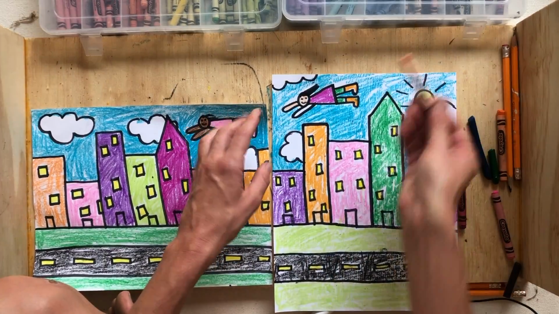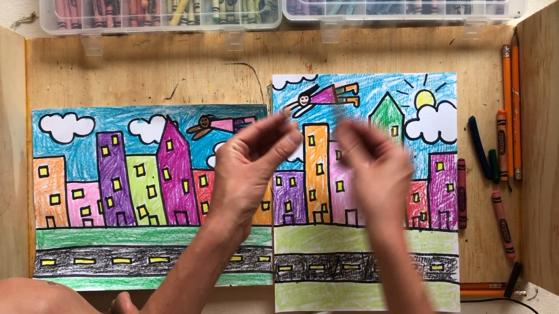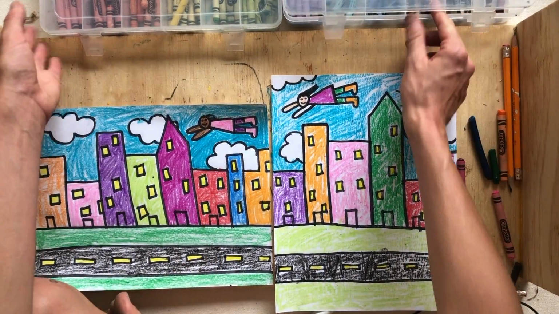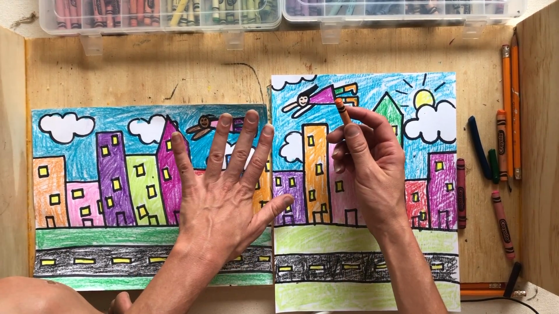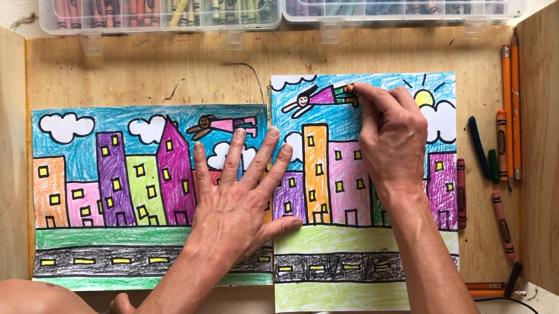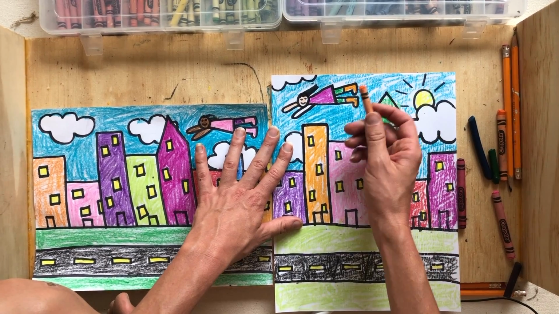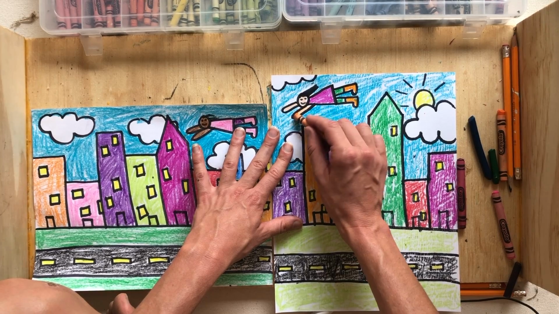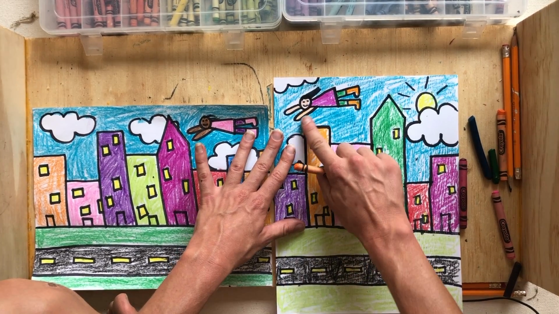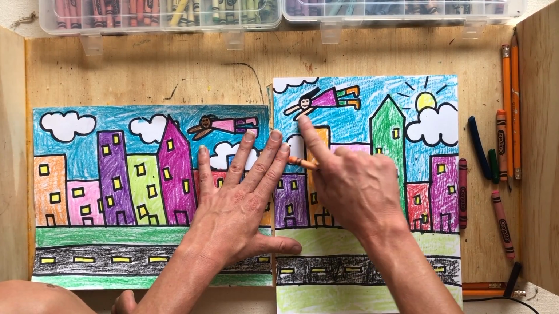However, if you do not have this tan color in your crayon box, you can use orange, but here's the sneaky trick. Instead of pressing down hard with your orange, don't press down hard, just do it feather light, barely touching, and it still looks like a light skin tone.